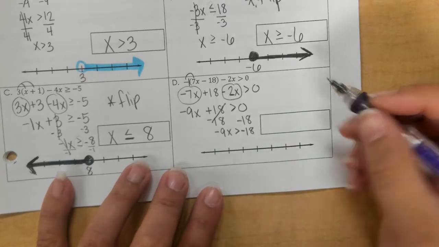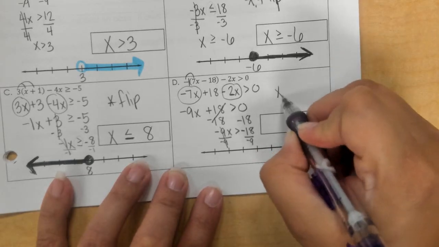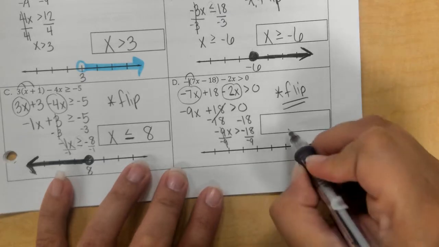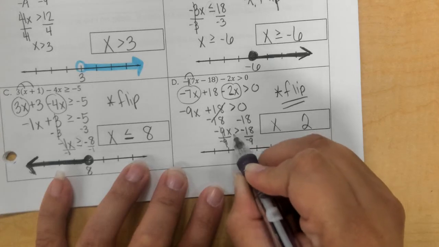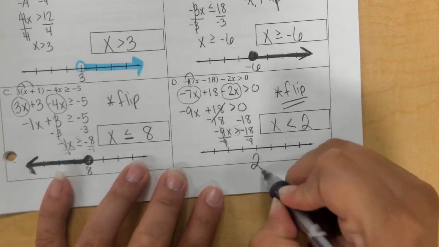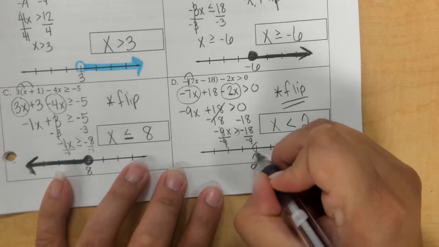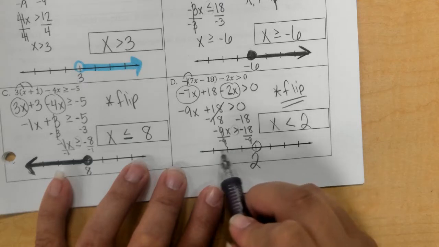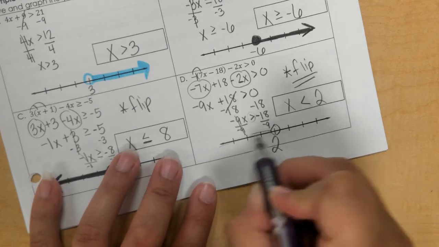And so now we need to divide by negative 9. But again, we divided by a negative number. So this would be 2. And then we have to change this by flipping it to less than. So we would place our 2 on our number line. You can place it anywhere on the number line that you'd like. It needs to be an open circle because there is no equal to here. And then it's going to go less. So this direction here, which is the same direction that this is showing. It's pointing that direction.